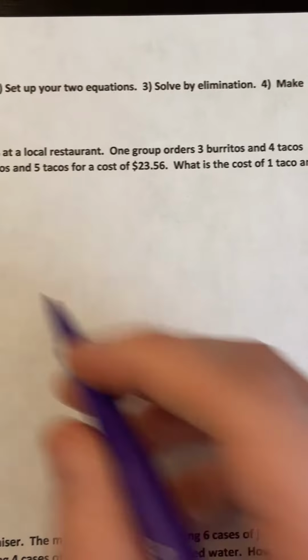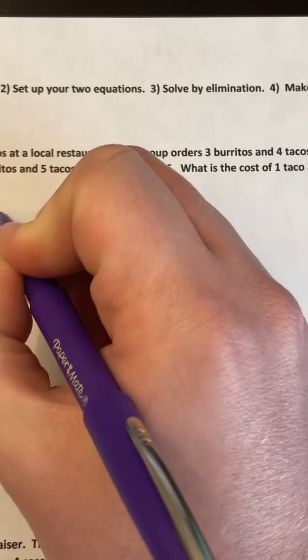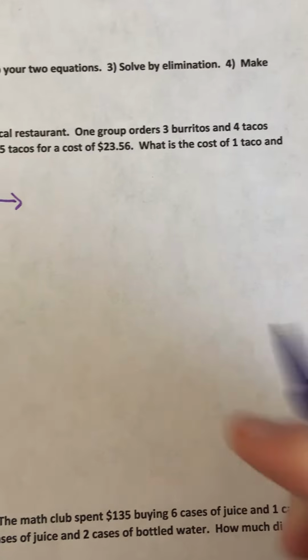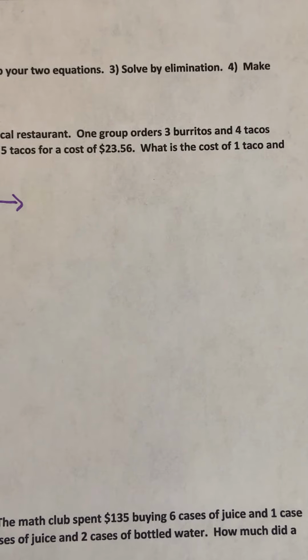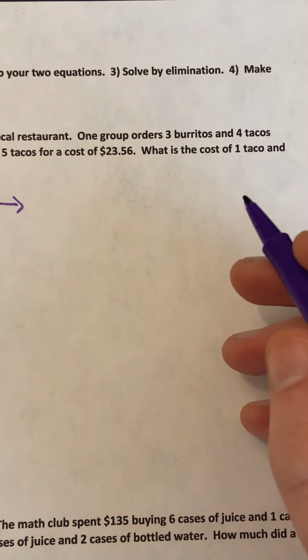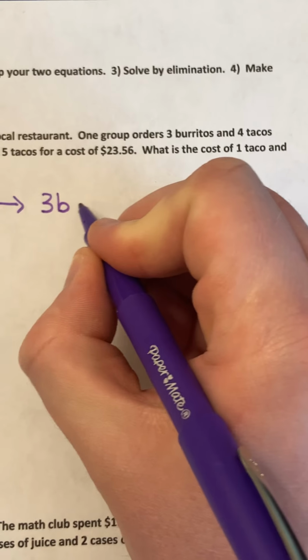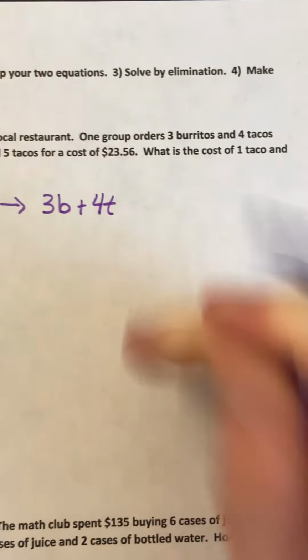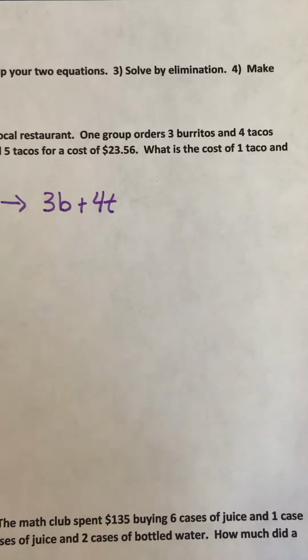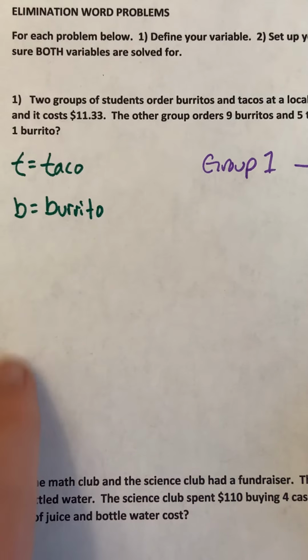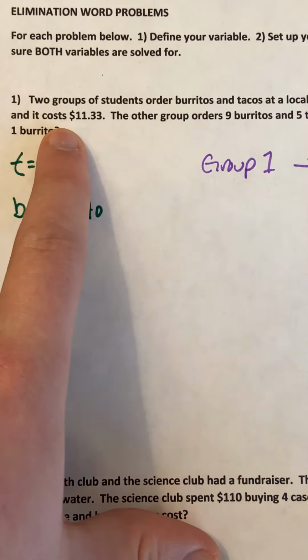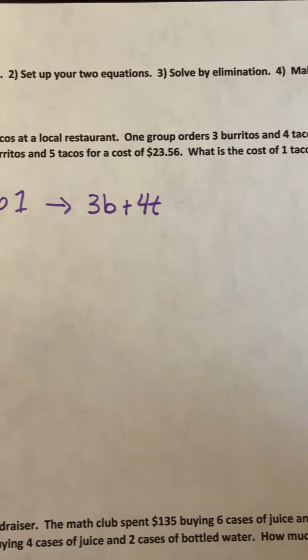The first group, so group 1, we'll just call them. Group 1 has 3 burritos and 4 tacos. So whatever the cost of a burrito is, we have 3 times that amount. And whatever the cost of a taco is, we have 4 times that amount. So we're dealing with multiplication here, right? So we have 3 burritos plus the cost of 4 tacos. Okay, so 3 burritos and 4 tacos. We have 3B plus 4T. It comes out and says, well, in the end, that cost, in total, equals $11.33.